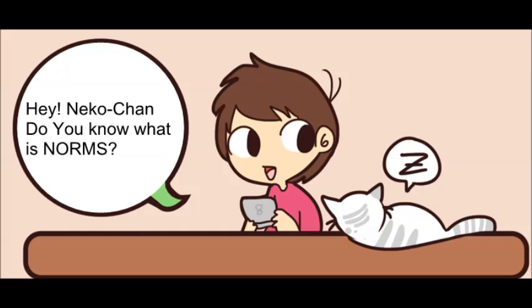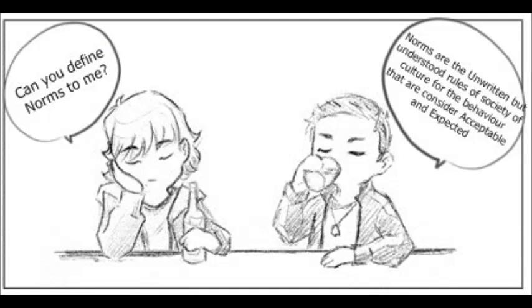Second is the definition of norms. Norms are the unwritten but understood rules of the society or culture for the behavior that are considered acceptable and expected. In short, it is normal.